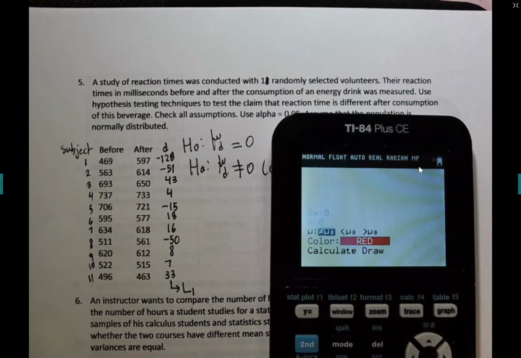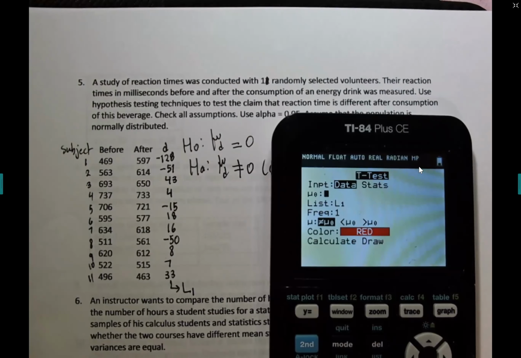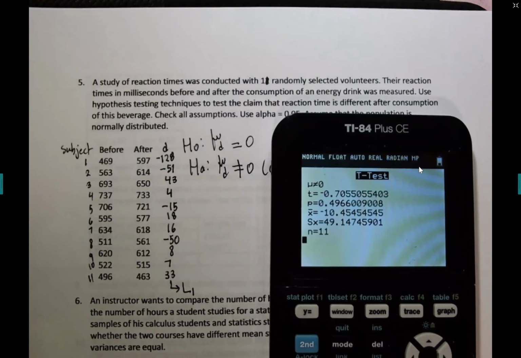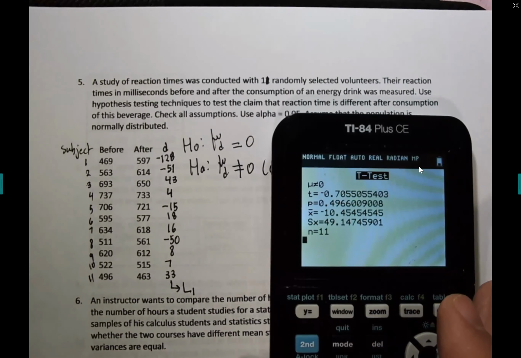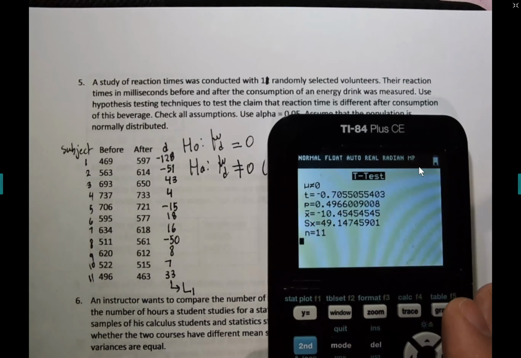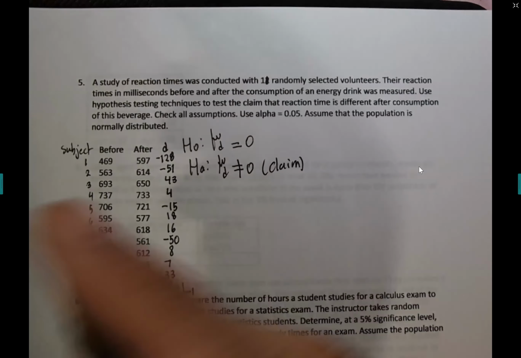Data, again, 0 always. When you do section 8.3, your data is in L1 and your alternative is different from 0. And hit calculate, guys. And that's it. T is negative 0.706. And the p-value, oh, it's a huge 0.4966. So let me write them down.